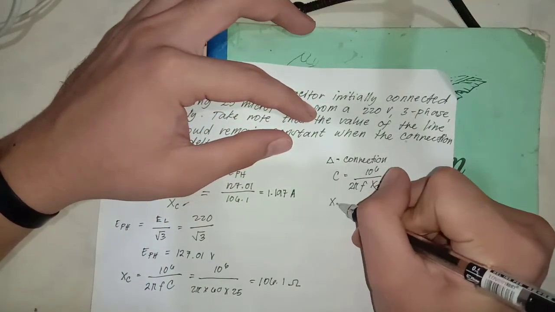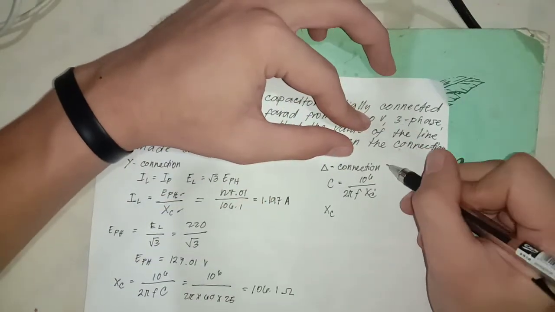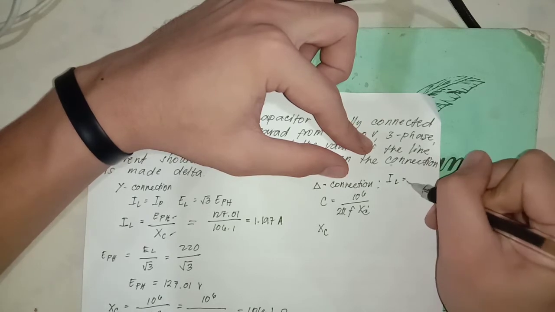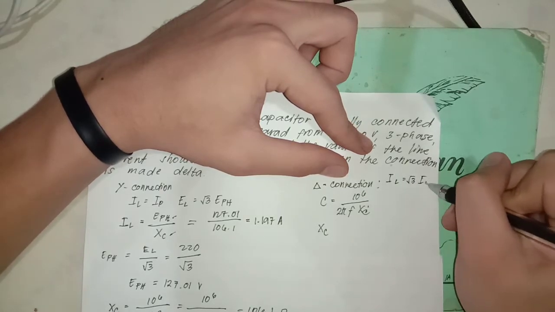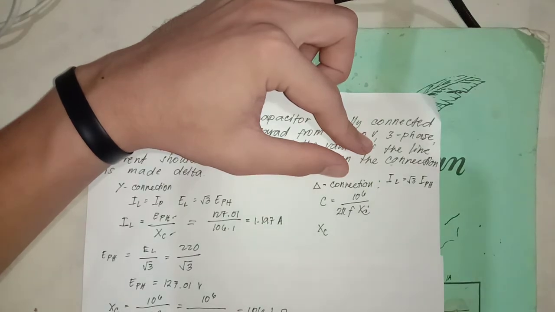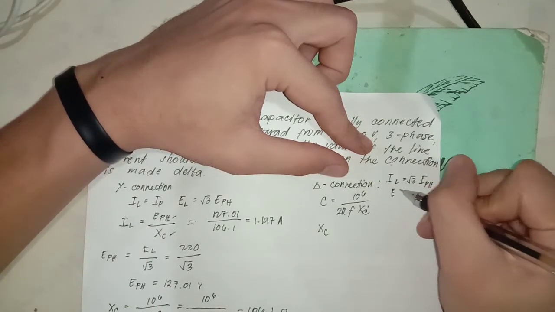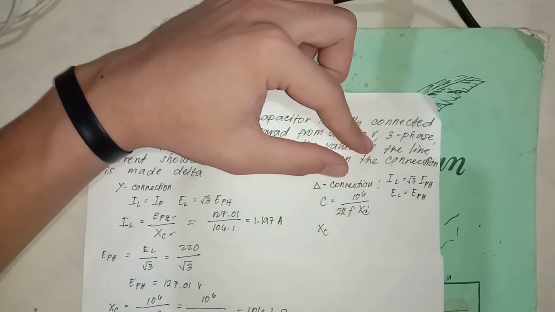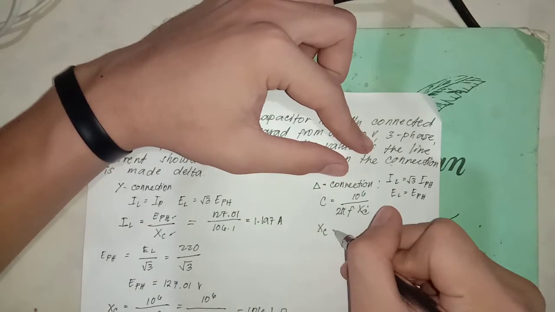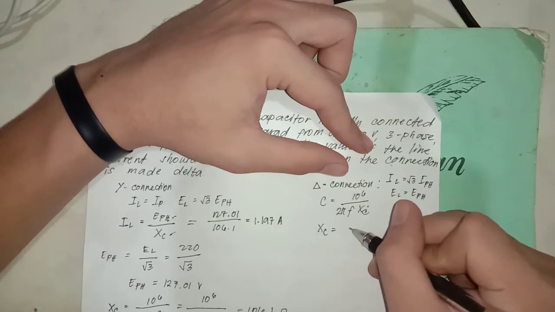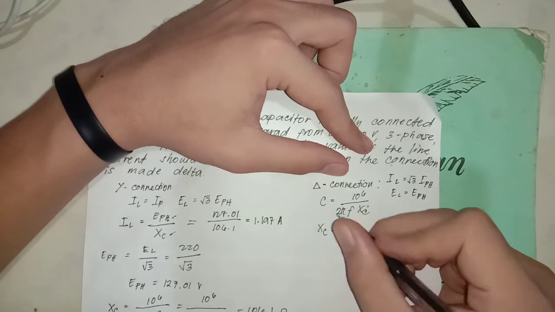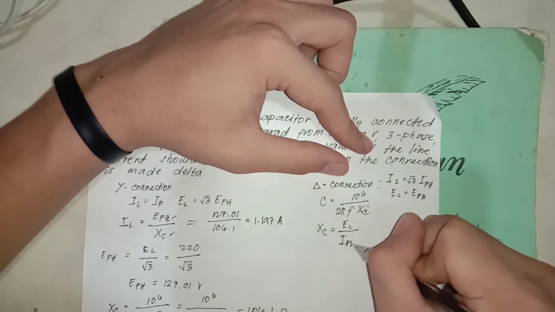So since the rules in delta connection, IL is equals to the square root of 3 times the phase current. So that's like the clue. And the EL is equals to the phase voltage, or the line voltage is equal to phase voltage. So to get the XC in delta, we have the formula of EL over the phase current.